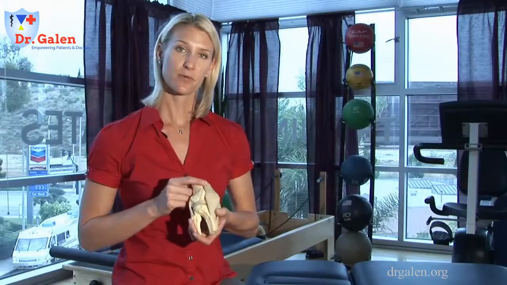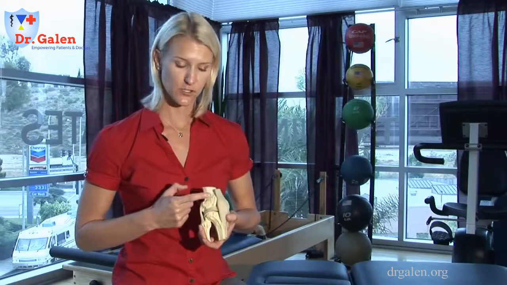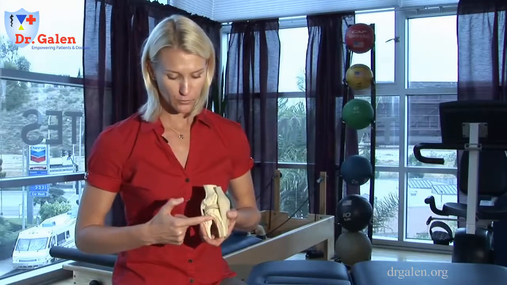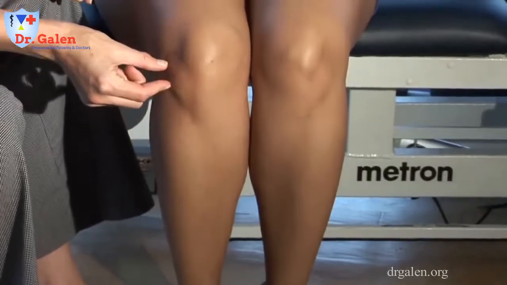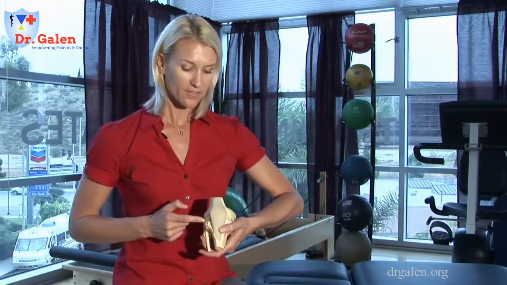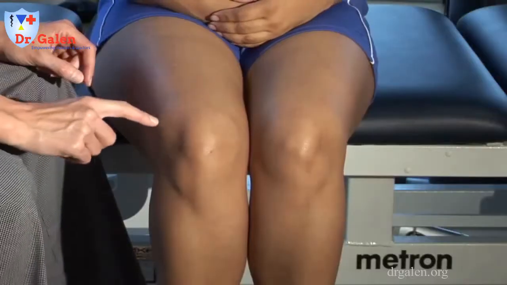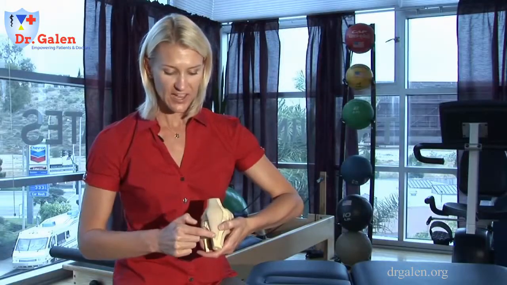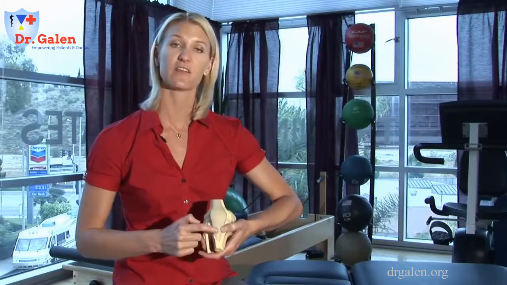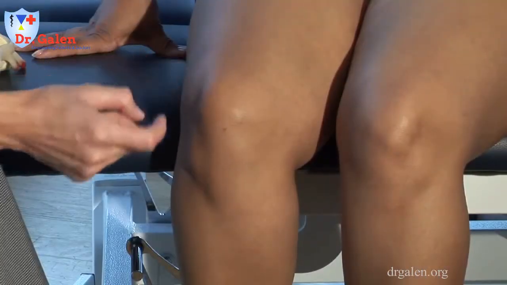Now, the knee is comprised of the top bone, which is the femur, that articulates or makes a joint with the bottom bone, which is the tibia. In between those two bones is the cartilage or the meniscus of the knee. On the top of the knee, we also have a tendon. The quadriceps muscles come down and form the quad tendon and then attach to the end of the tibia via the patellar tendon. Now, enveloped in this tendon is the kneecap or the patella.